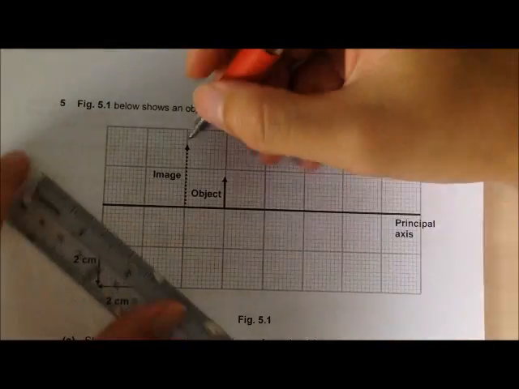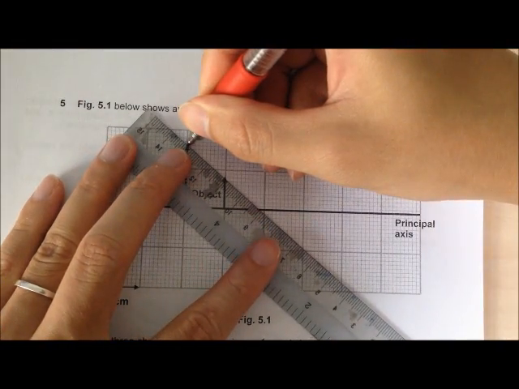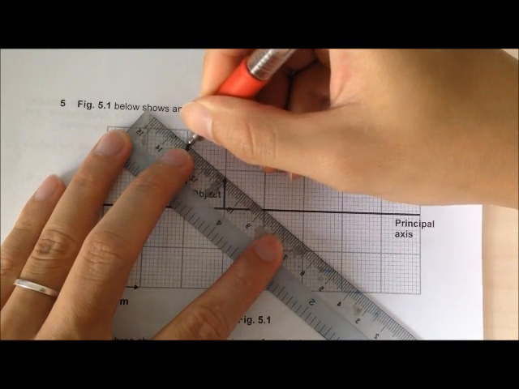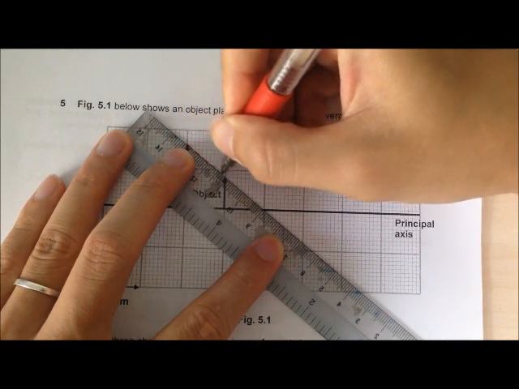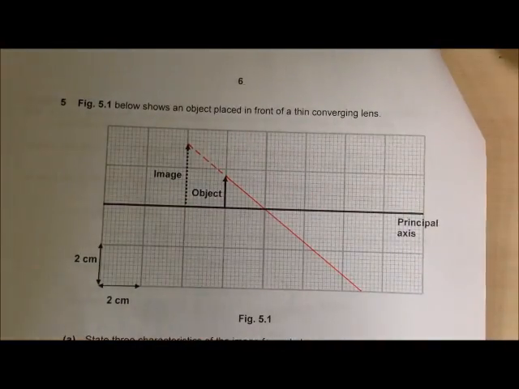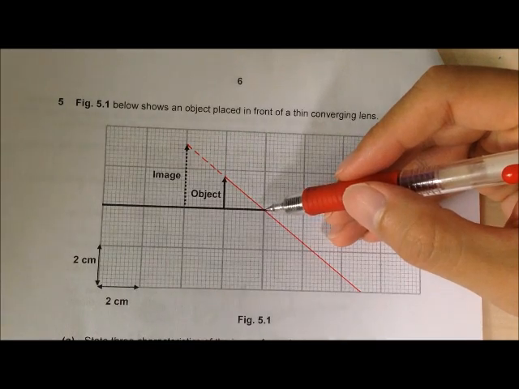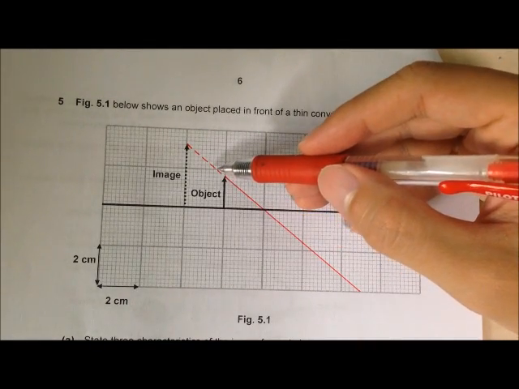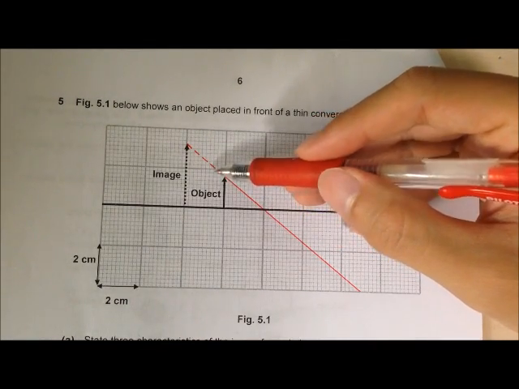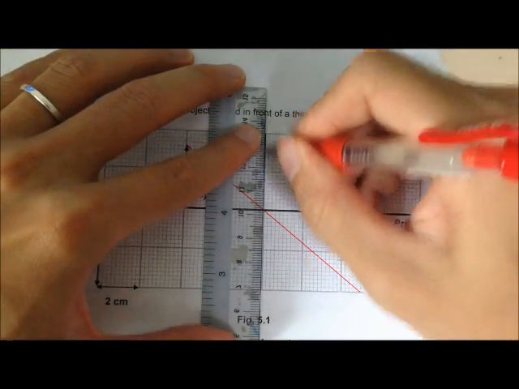Number one, this tip and the object must pass through the straight line. Once you draw this ray, you can already identify your optical center. Remember this part will be your virtual light ray, so dotted line here. Once you know that, you can already draw your lens.